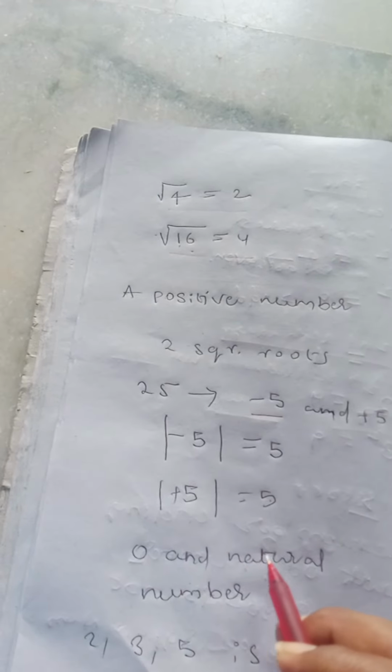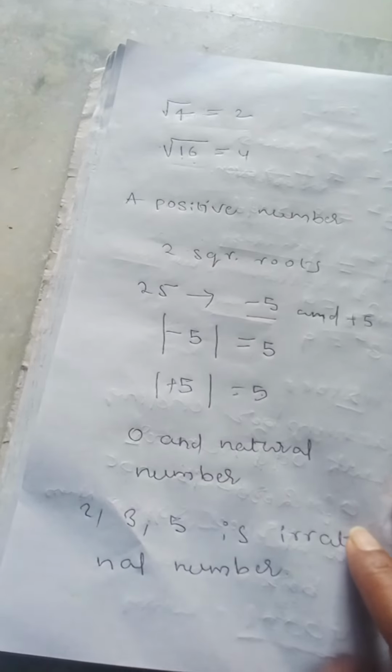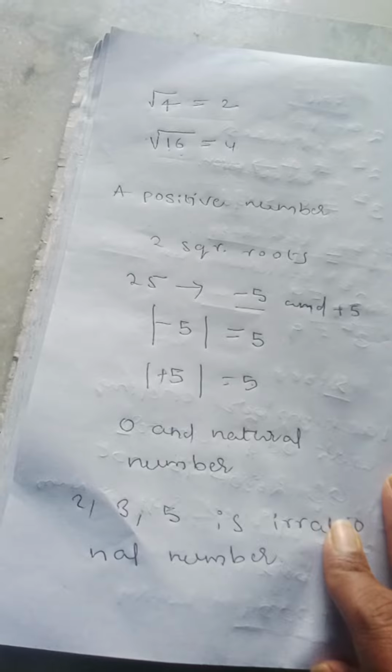0 and natural numbers make up the whole numbers. Take the whole numbers 2, 3, 5. The square root of these whole numbers is an irrational number.